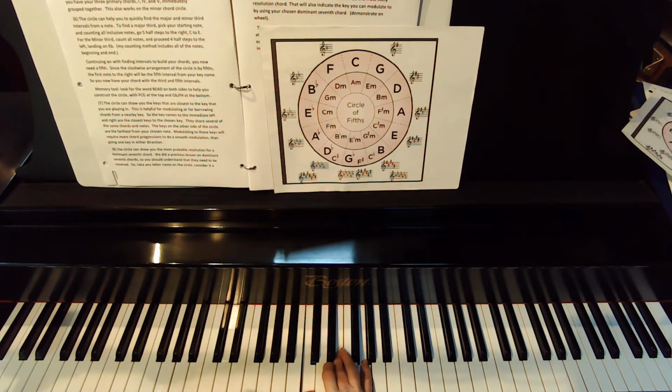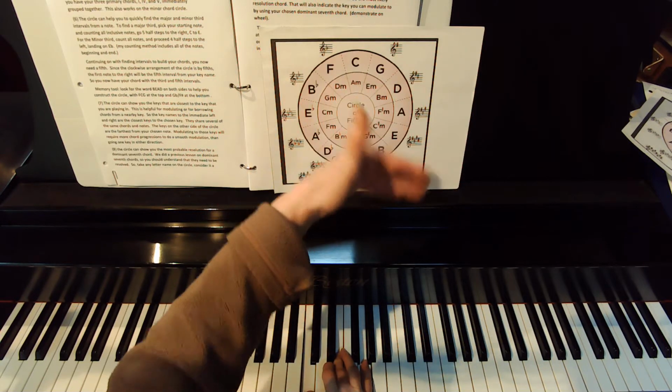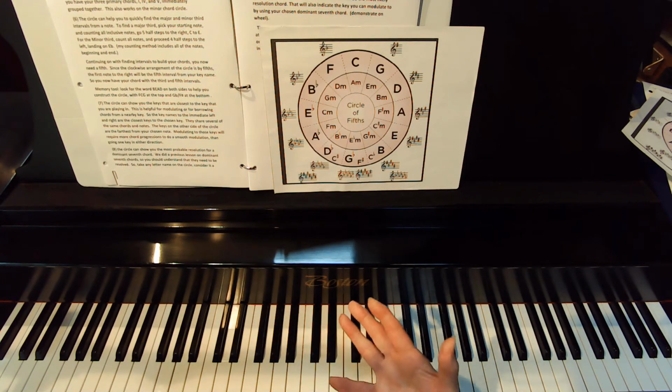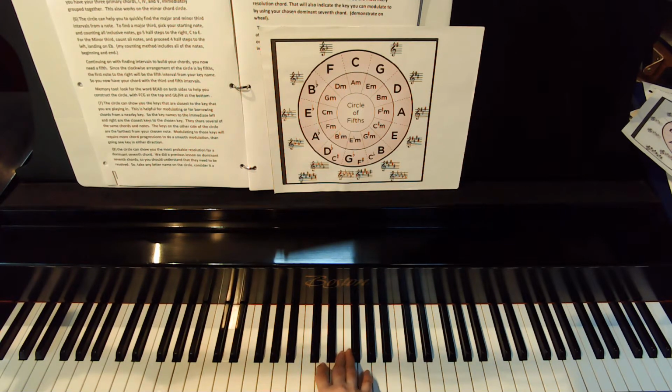Okay, so now if that is confusing to you, it might just be easier for you to count on the keyboard, but you can find it using this circle by counting the same system of counting that I did on the keyboard.